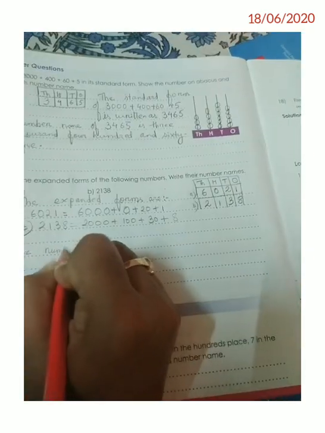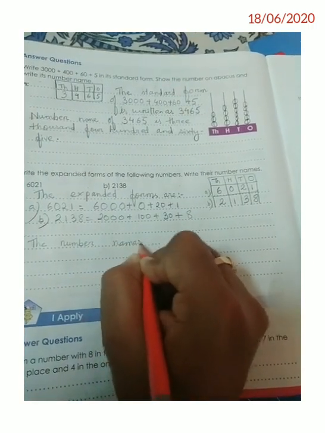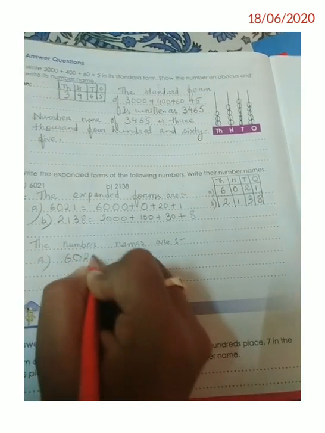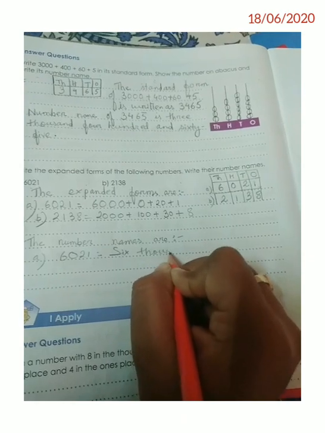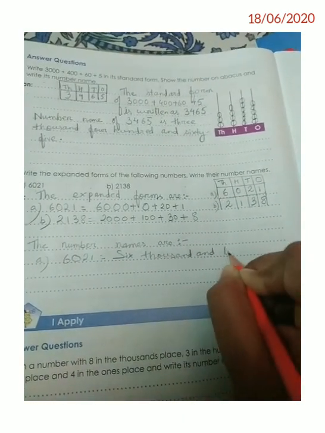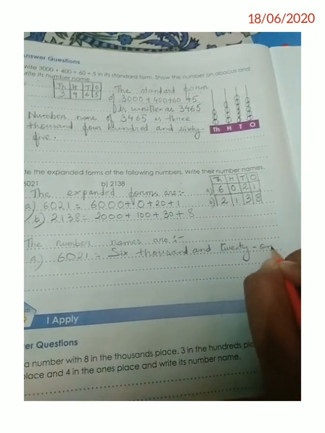Alright, now let us write the number names. The number names are: number A, 6021 is equal to 6,021.